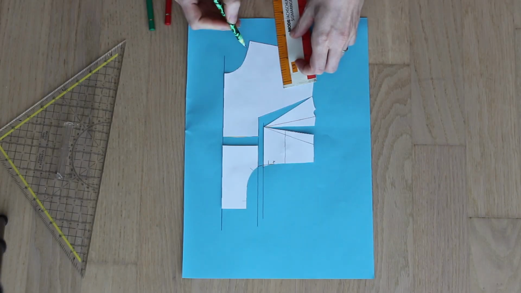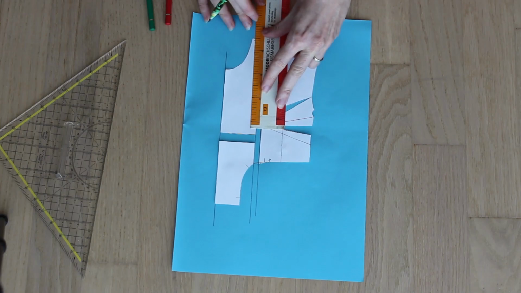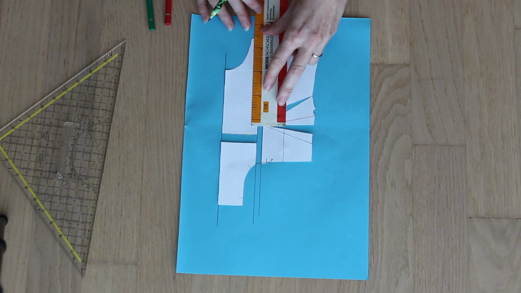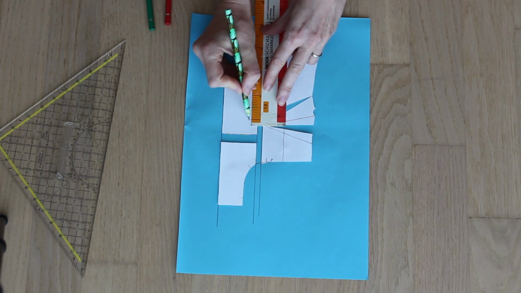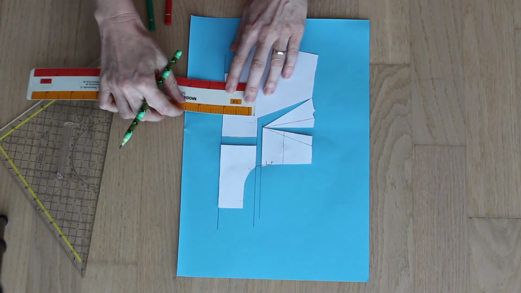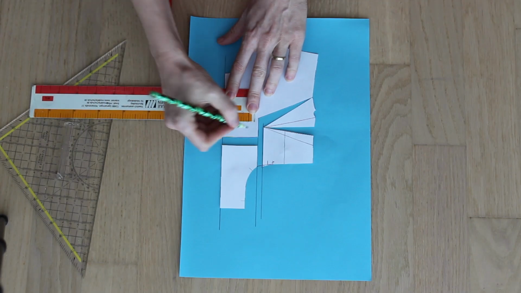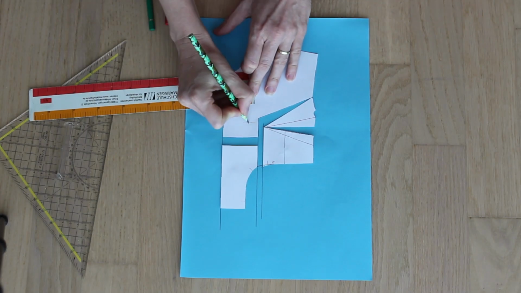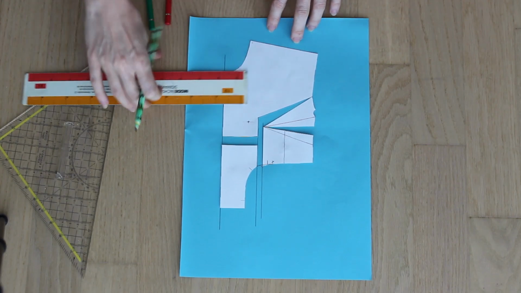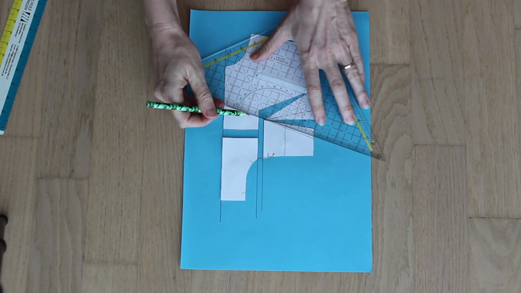Then we redraw the dart. At first I'm measuring downwards from 1 centimeter within the pattern, means minus the seam allowance, the measurement which was noted before, the distance from the highest shoulder point to the bust apex. Then in a horizontal direction you measure the half of the distance between the 2 bust apexes. This was also noted before. And at this crossing point there is the new temporary dart end. Then also the dart sides can be drawn in.